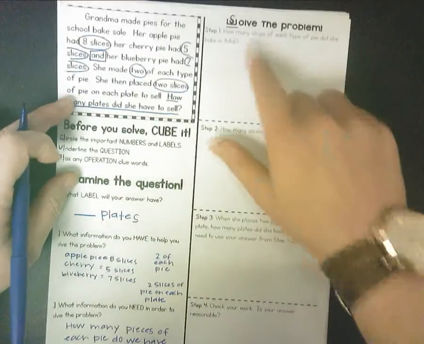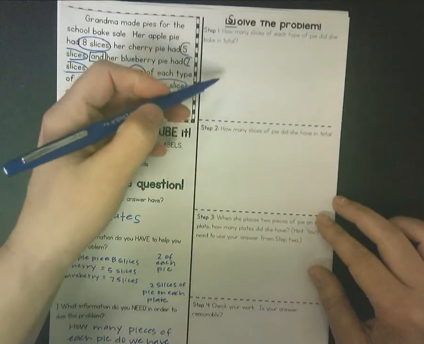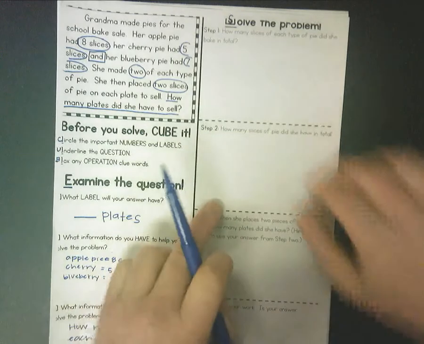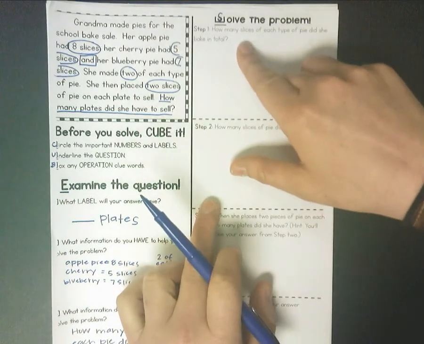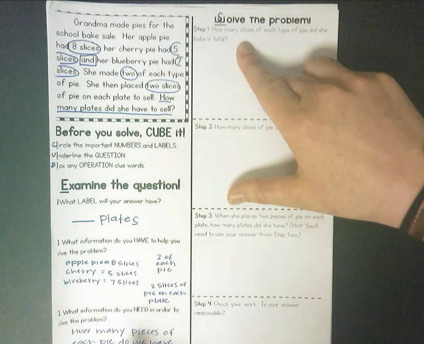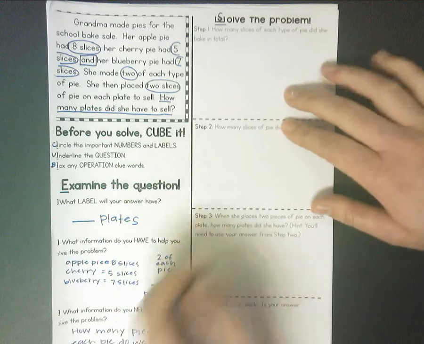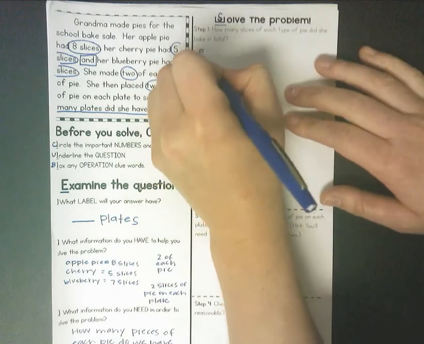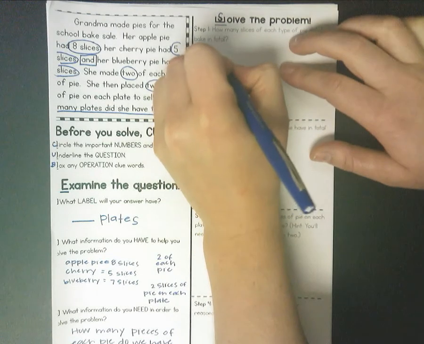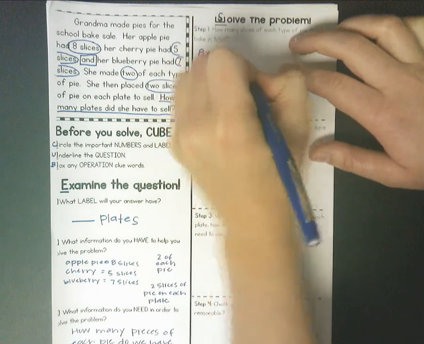Now we're ready for the S in CUBES, solve the problem. And you'll notice that this is a multi-step problem. We have to do a couple different things. And on the side here, it tells us our steps. So step 1 is to figure out how many slices of each type of pie she baked. And you'll notice that that was my question. I needed to figure that out. How many pieces of each pie? So if she made 8 slices in one apple pie, and she made 2 apple pies, that means there were 16 slices of apple.